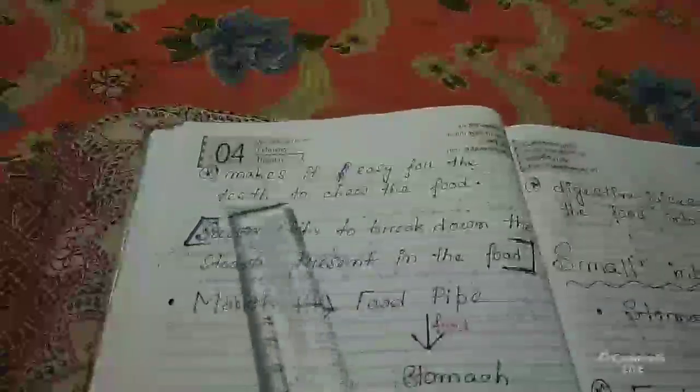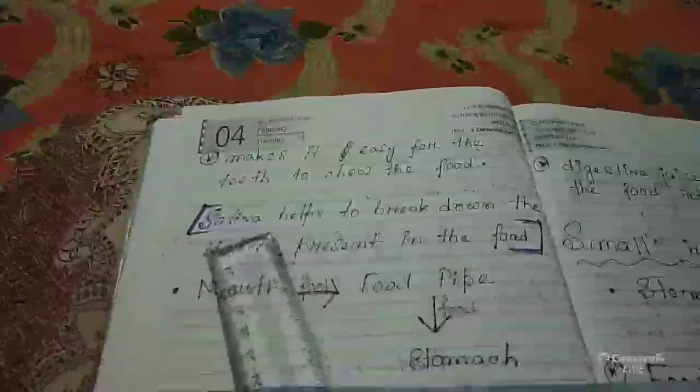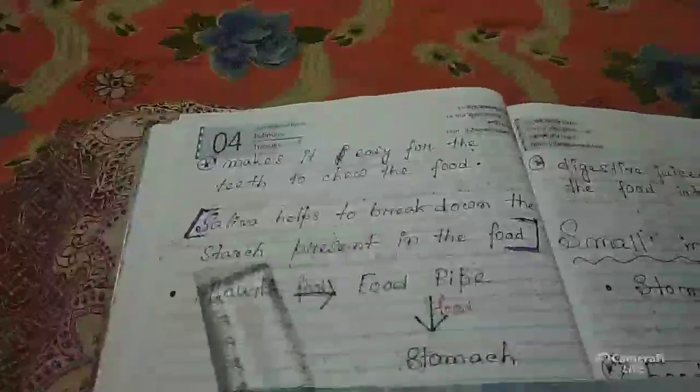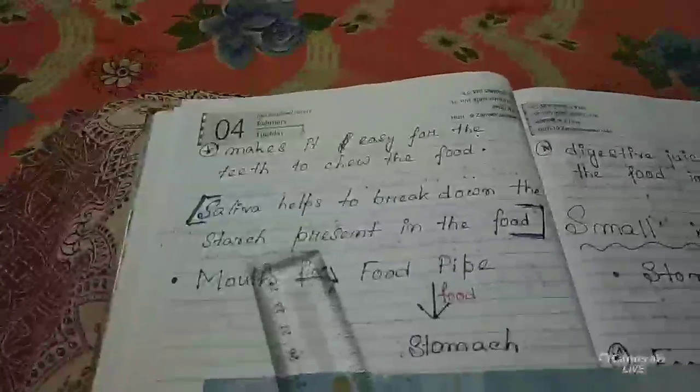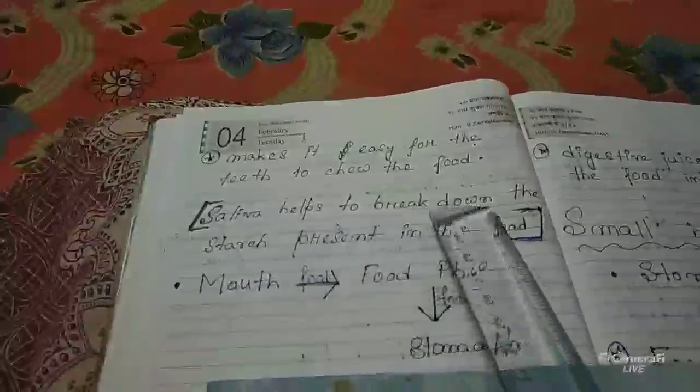Next, mixing with the saliva makes it easier for the teeth to chew the food. Saliva helps to break down the starch present in the food. What is the function of the saliva? Saliva helps to break down the starch present in the food.